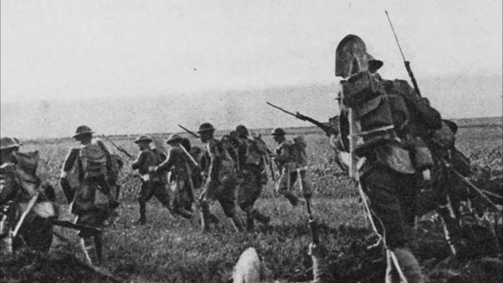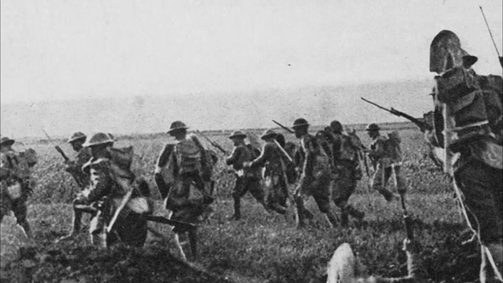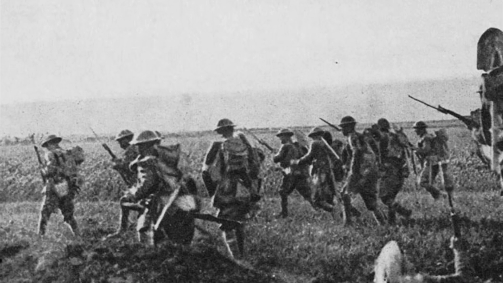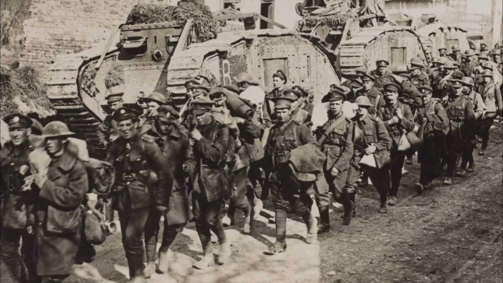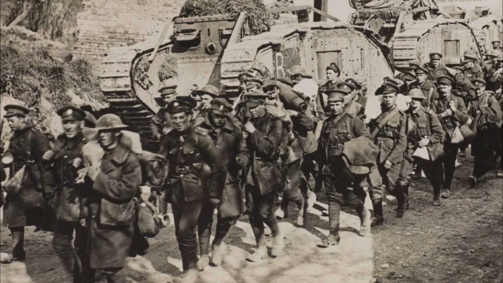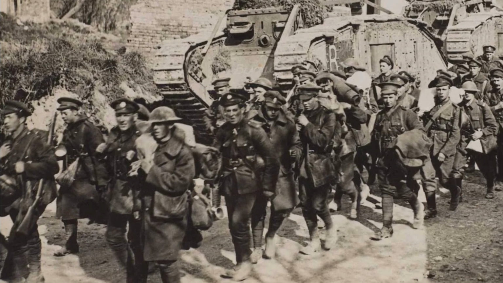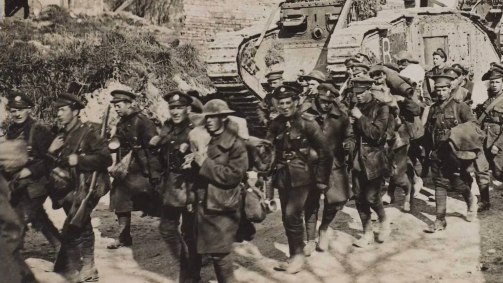Allied victories and German retreat. The Allied counterattacks in the spring and summer of 1918 inflicted heavy losses on the German army and forced them to retreat. The tide of the war shifted in favour of the Allies as they regained territory, captured prisoners and pushed the Germans back towards their own borders.